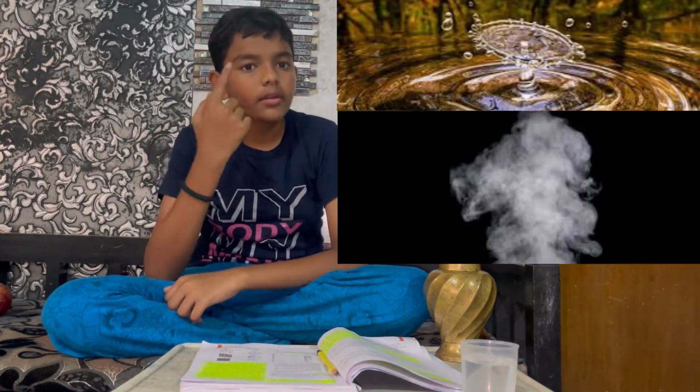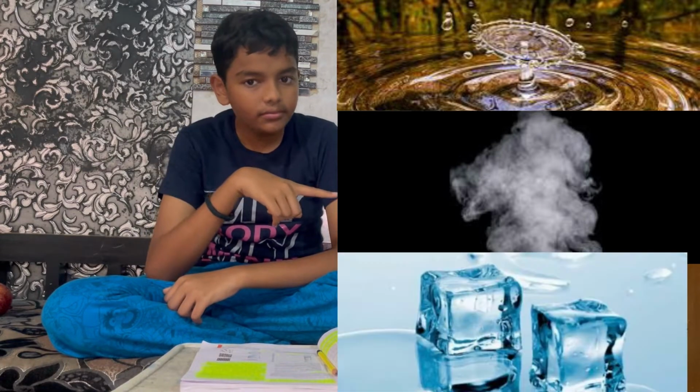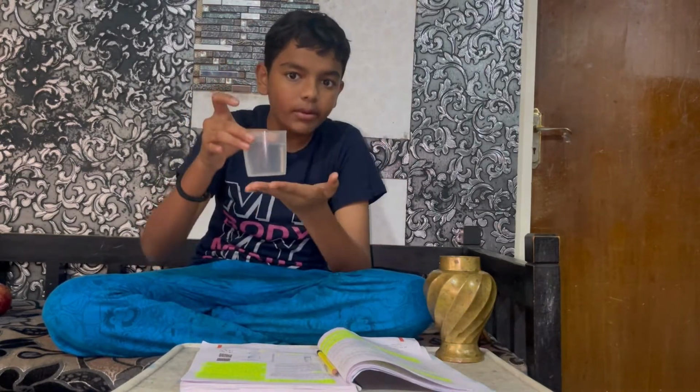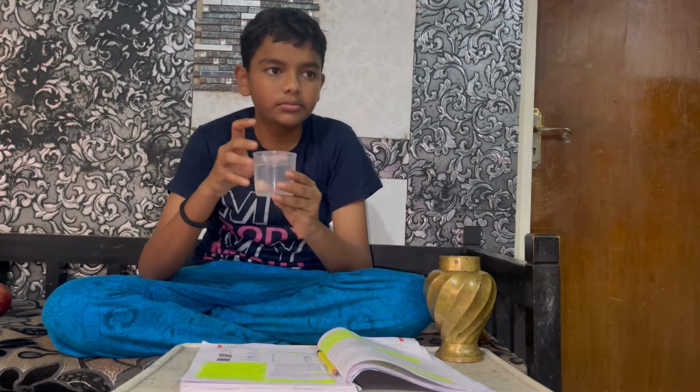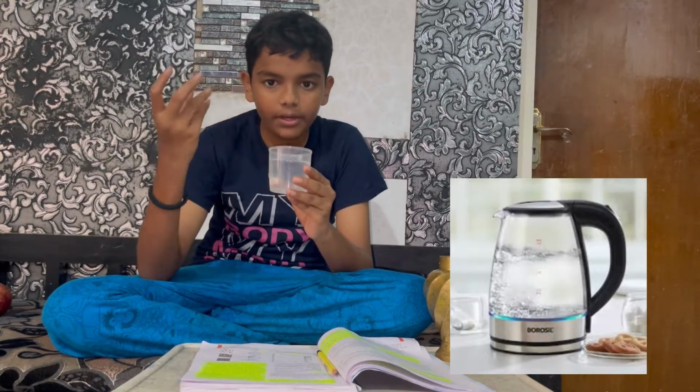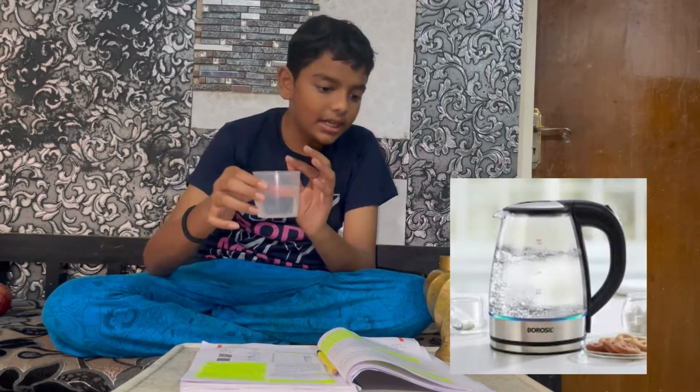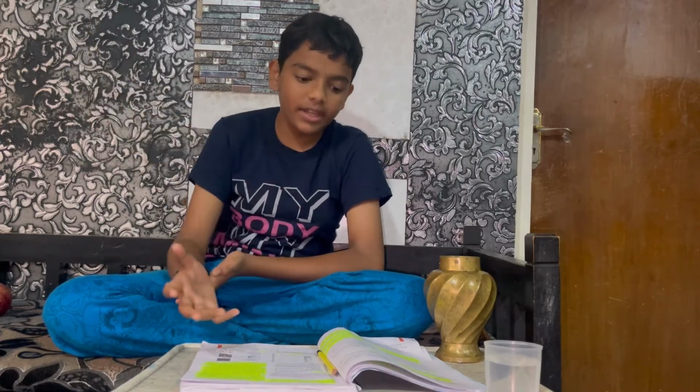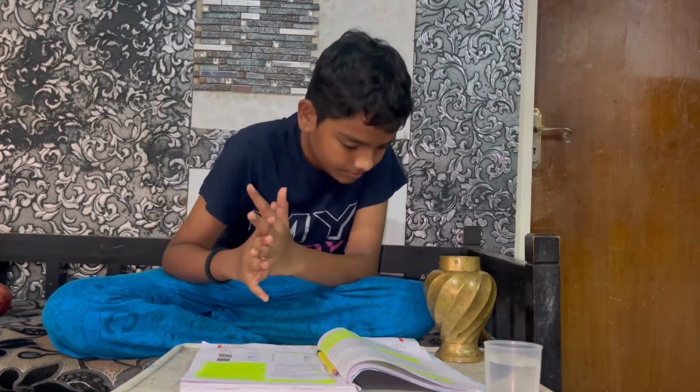As I told you before, matter exists in three forms, that is liquid, gas and solid. Let's take the greatest example of all time, water. The water which we have is liquid, and when I freeze this, it becomes ice. And if I take the water and keep it in a kettle and boil it, steam comes out, right? What is it called? It's called vapor. And the vapor mixes with the air and spreads, that is a form of gas. So that's the best example.